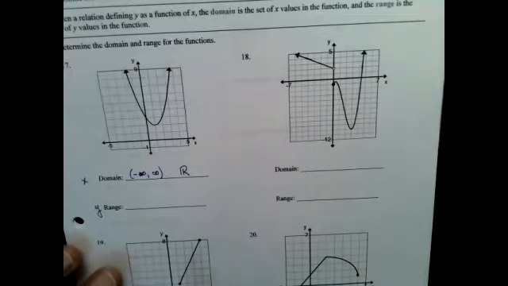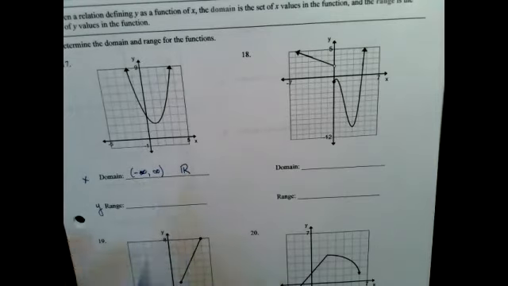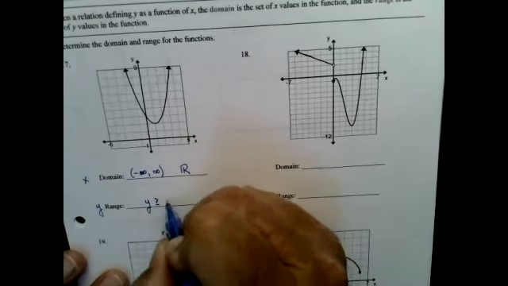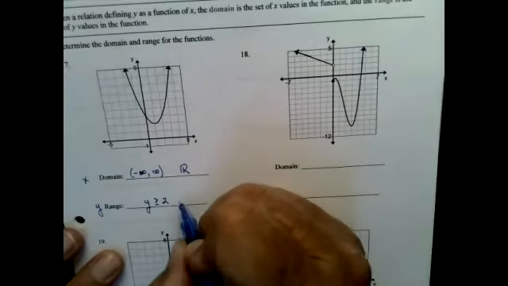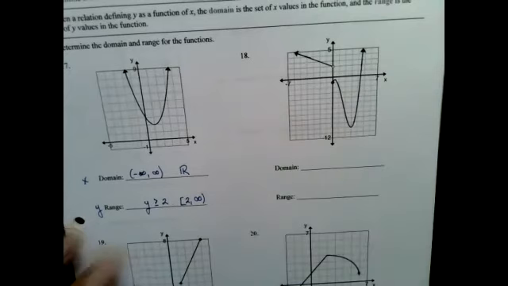What about the range? If I'm looking left and right, where do my Y values start? 2 to infinity. Yep, and including 2. So I can write it in interval notation, Y is greater than or equal to 2, or I could do square bracket 2 comma infinity.